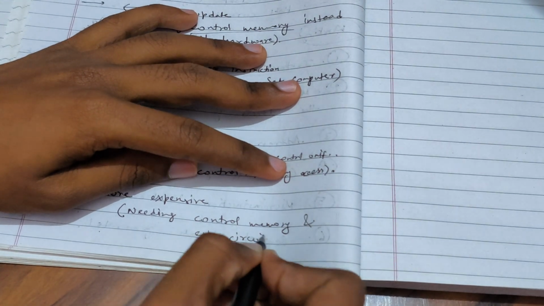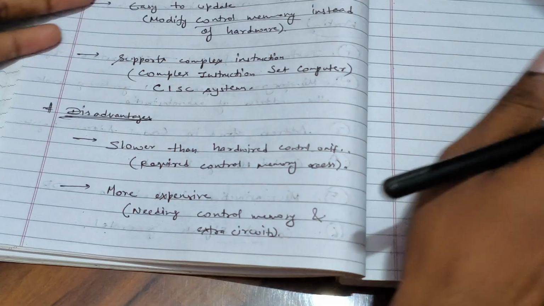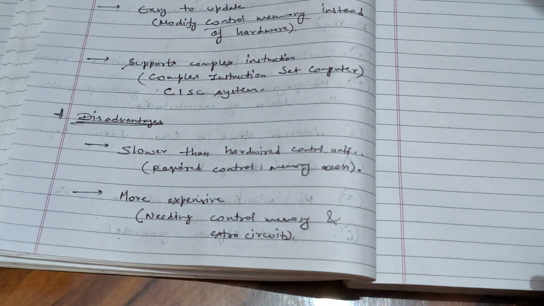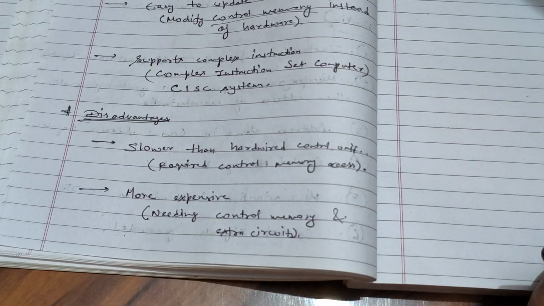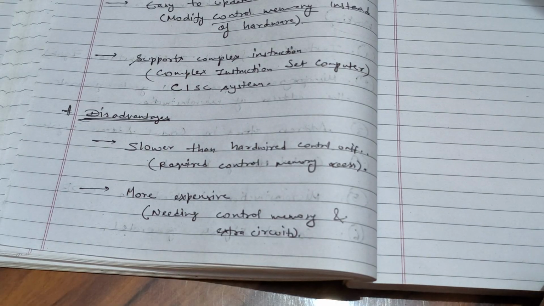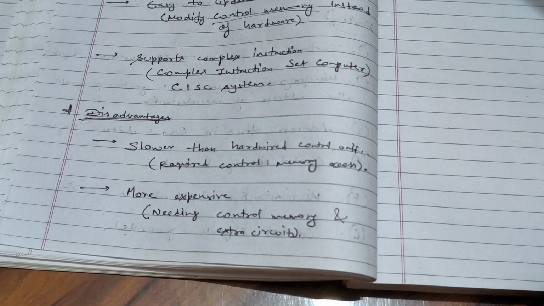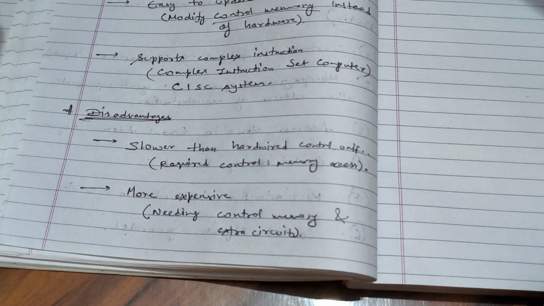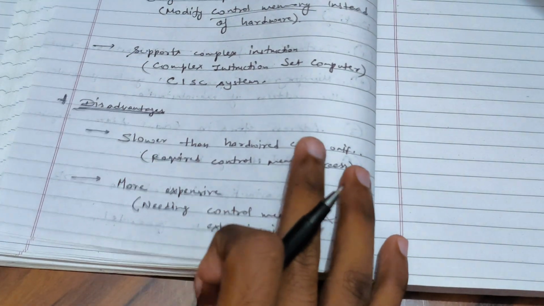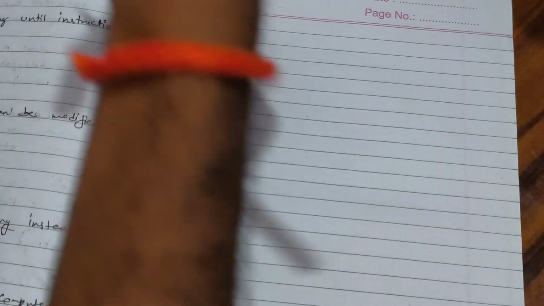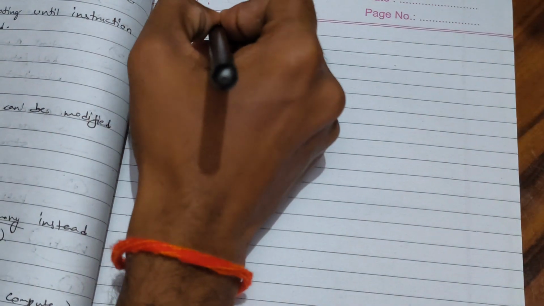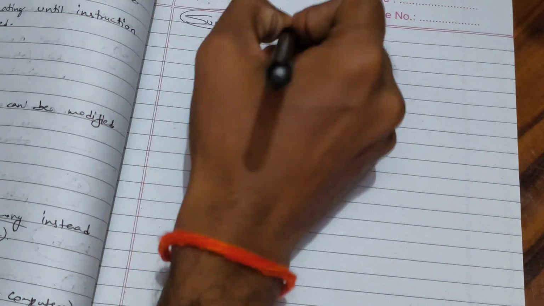So these are the advantages as well as the disadvantages of the microprogrammed control unit. In this video we have studied control units and two types: hardwired control unit and microprogrammed control unit. We have seen the working by block diagrams, and also the advantages and disadvantages. Let me summarize whatever we have studied so far.